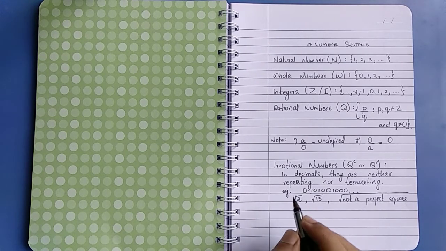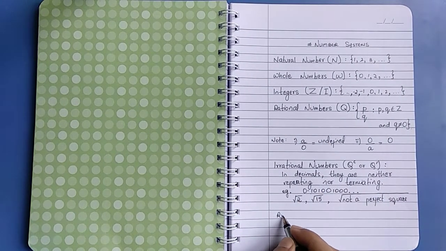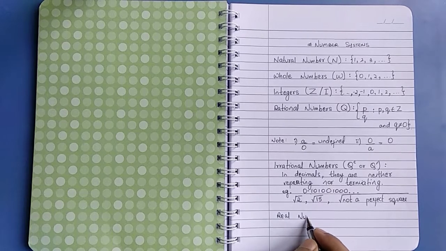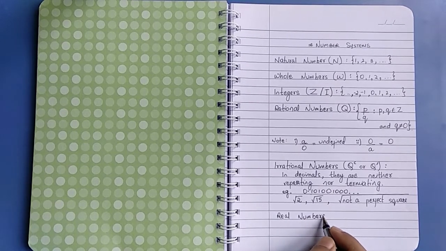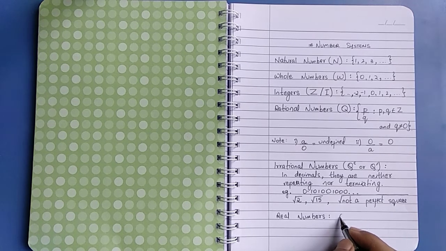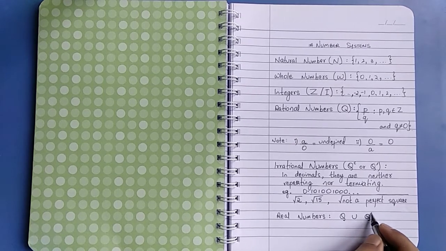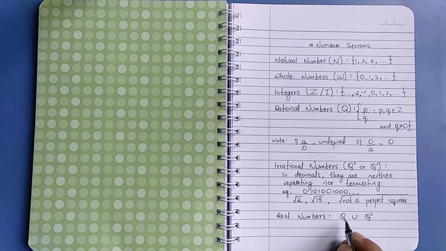Okay. Next, rationals and irrationals together are called real numbers. Real numbers is basically the set of rational numbers union the set of irrational numbers. Union means this as well as this. Union means the set of rational and also the set of irrational. We'll take them together in just one set.